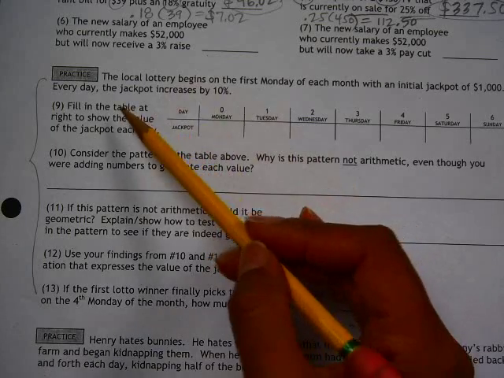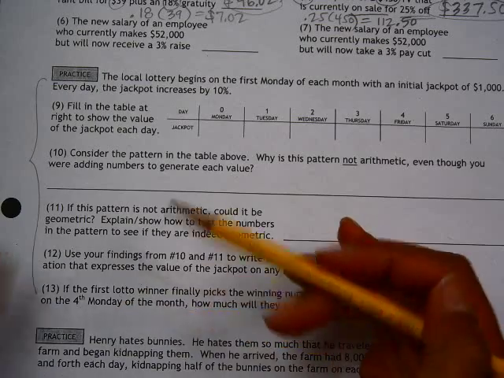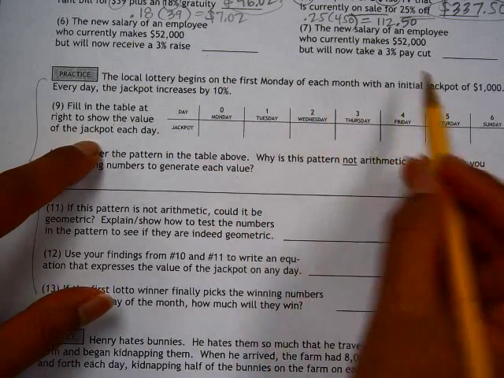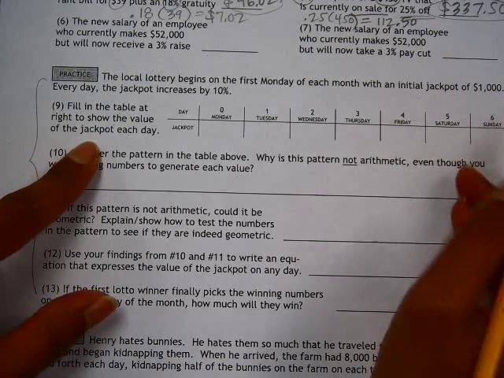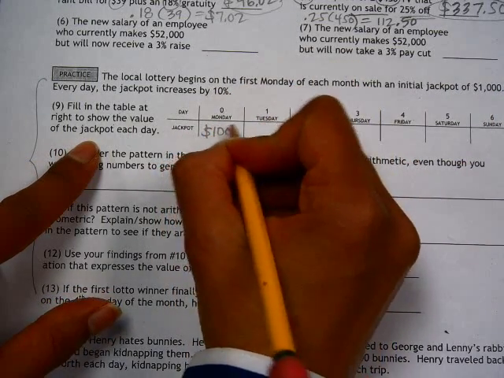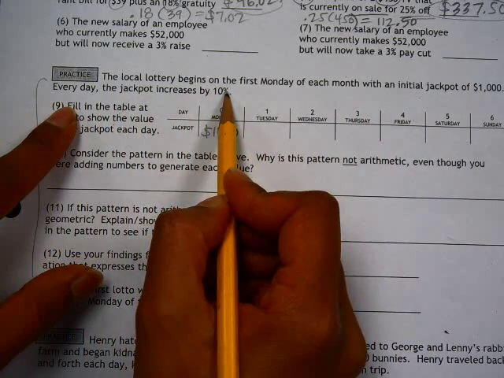In this video, we're going to look at the scenario of the lottery in numbers 9 through 13. So the lottery begins on the first Monday of each month with an initial jackpot of $1,000. So we'll say that that's day 0, the jackpot is worth $1,000. Every day the jackpot increases by 10%.